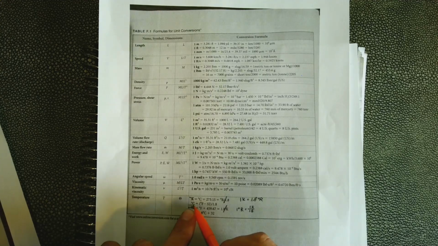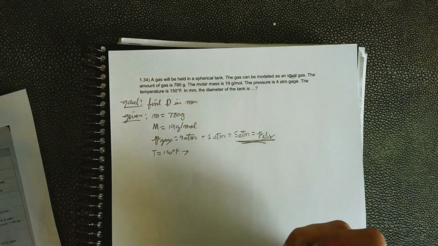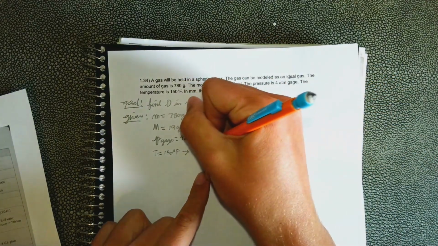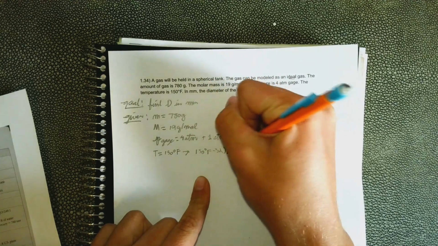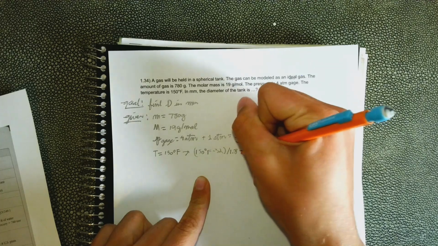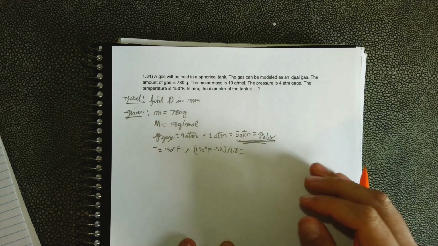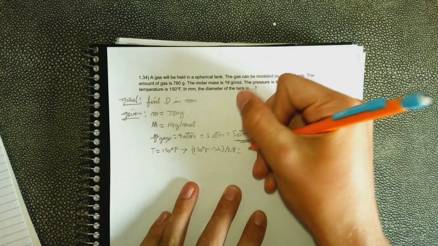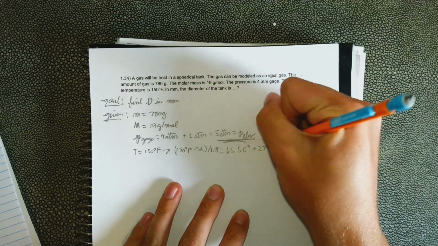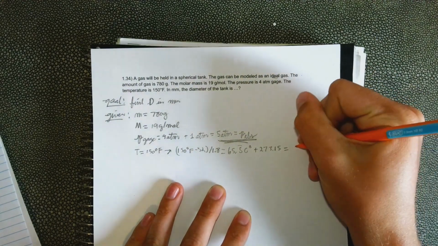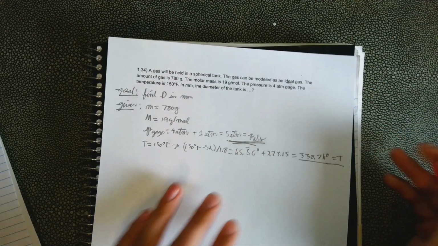We have Celsius, so we gotta get Celsius, and then once we get Celsius, we can add that 273.15 in Kelvin. So to get Celsius, we do 150 degrees Fahrenheit minus 32 divided by 1.8, which gives us 65.5 repeating, and then you add that 273.15 to get Kelvin, you get 338.7 Kelvin. Okay, so that equals temperature. That's what we'll be using for temperature.